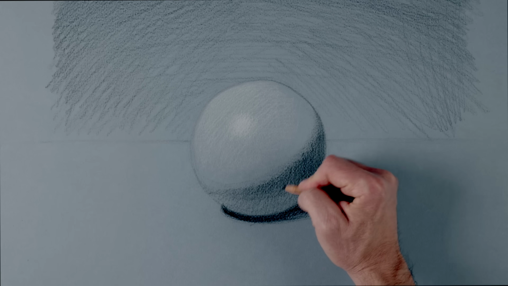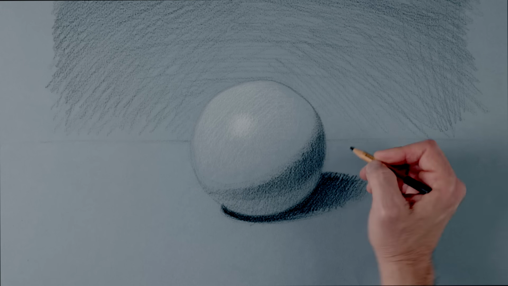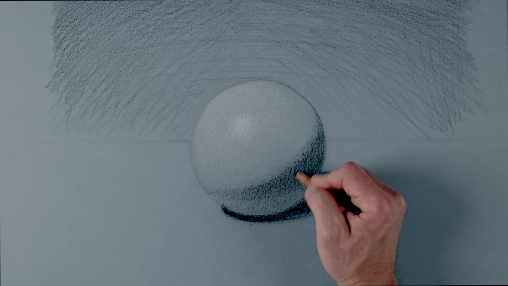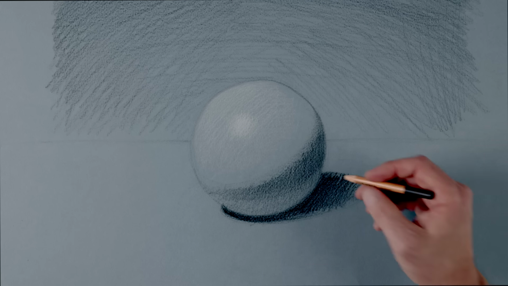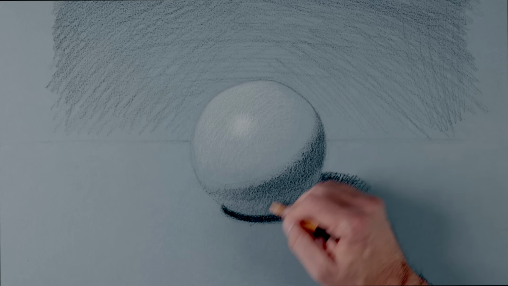So hopefully this gives you a strong sense of the shading process. No matter how complex my subject gets, this is the exact shading process I use in nearly every drawing I do.